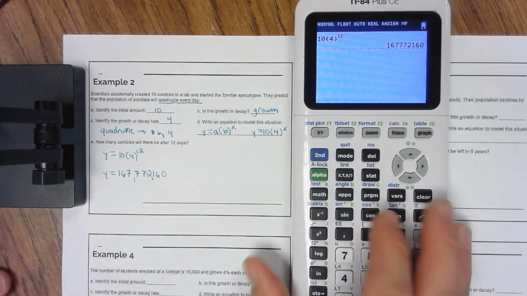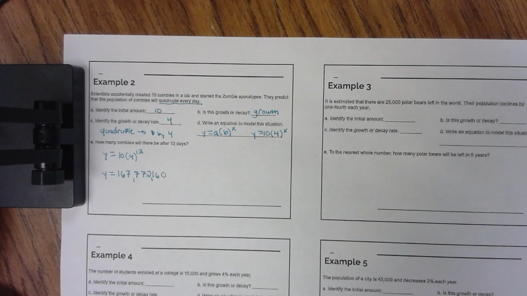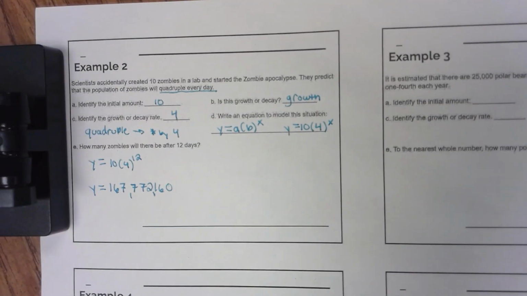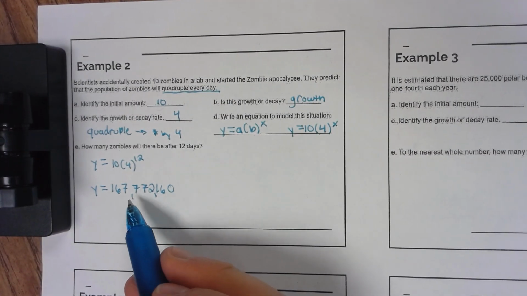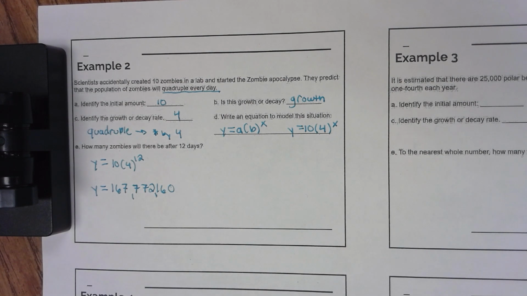So if the zombie apocalypse broke out this way, in 12 days, we'd go from 10 zombies to about 167,772,000. Yeah, we're toast if that happens. We have no chance.